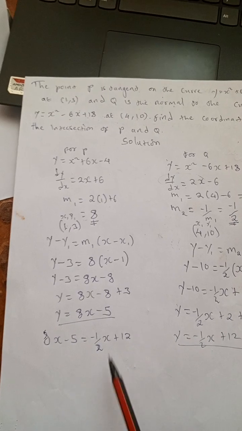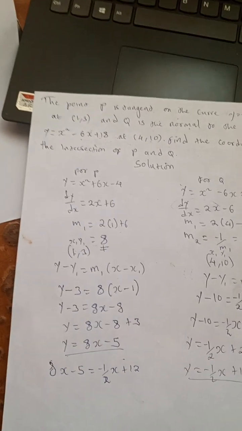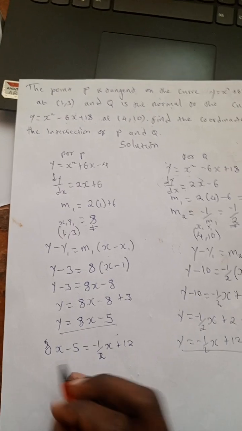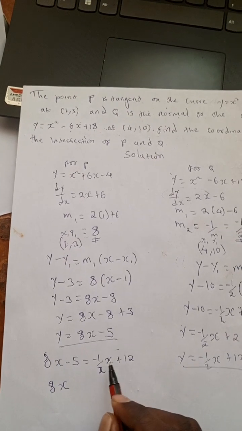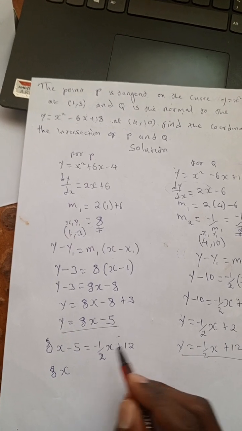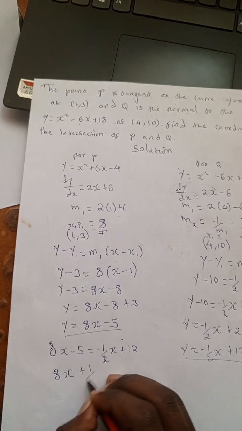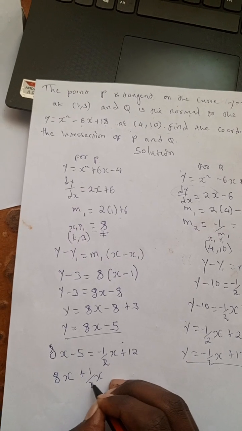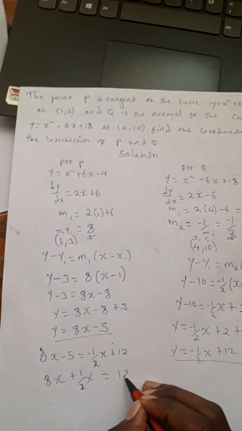This is what I'm going to do. And now I'm going to solve for x so that I find the x coordinate where they are going to intersect. I'm going to let 8x remain. Then I'm going to take this other side. How do you do that? You just have to add. Since it's a negative, we add it both sides. Here to cancel. Here I'm going to have +half x, equal to 12 will remain.